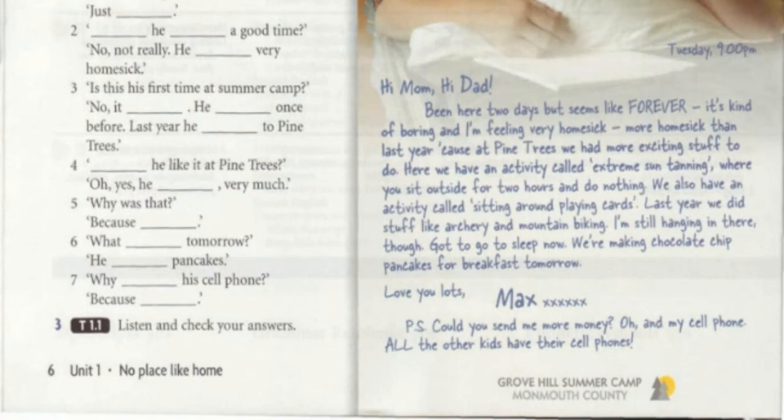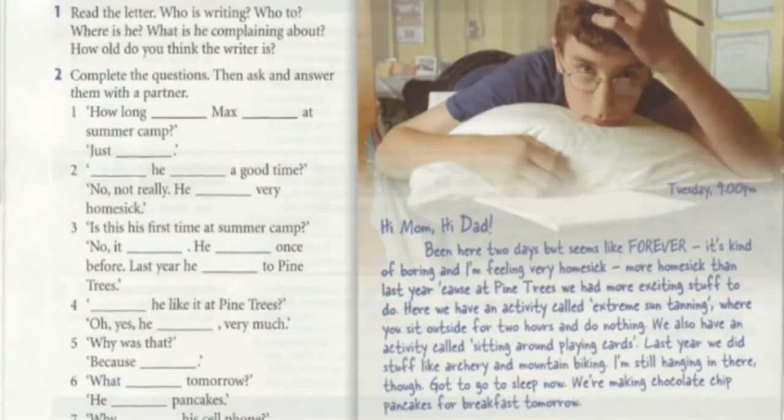But you can know from the letter itself, because at the end of the letter there is something printed on the paper, Grove Hill Summer Camp. So you can know from the paper that it refers to the summer camp. It's a good way to know.